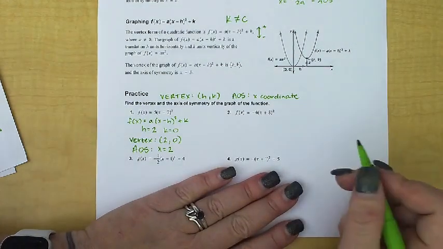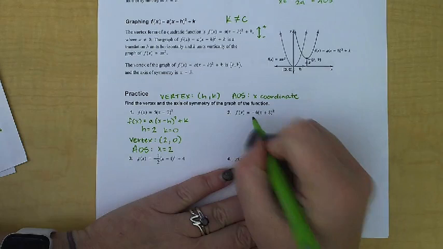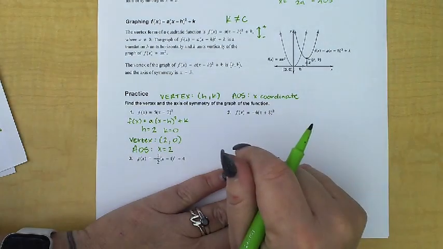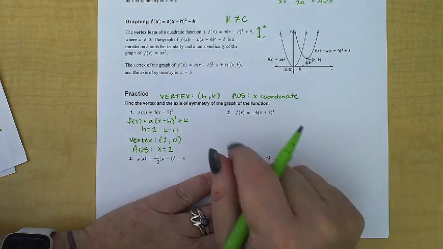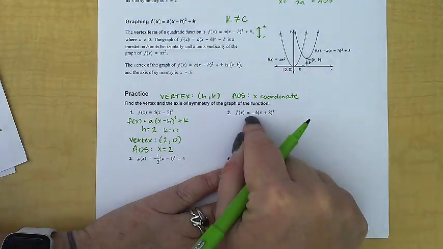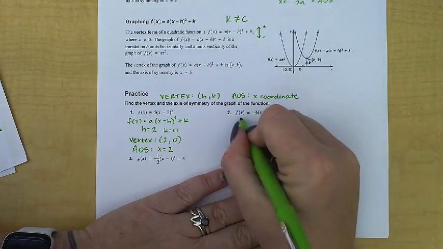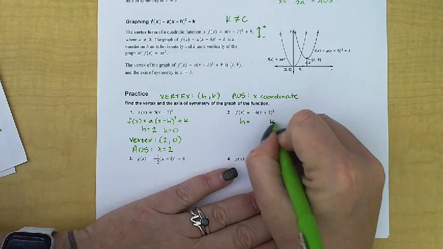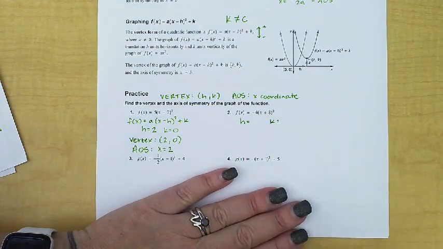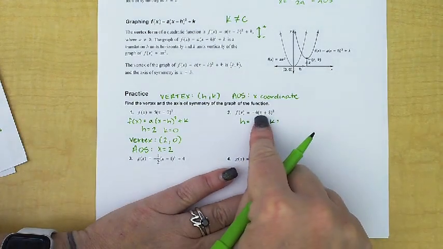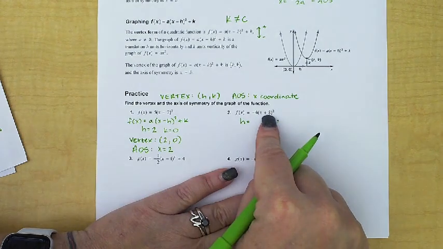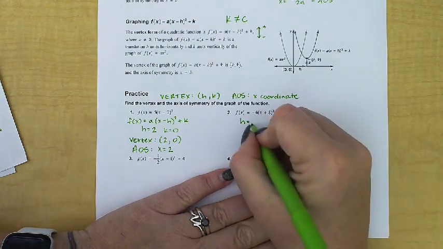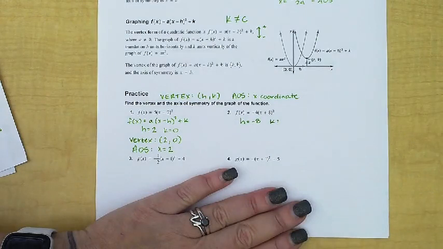Let's look at number 2. Well, right now we see that we have a negative out front, but to find our vertex and our axis of symmetry, we don't do anything with a out here. What we're going to look for is what does h equal and what does k equal. I just said how when we have a positive here, that means our h has brought a negative with it. So our h is a negative 8.